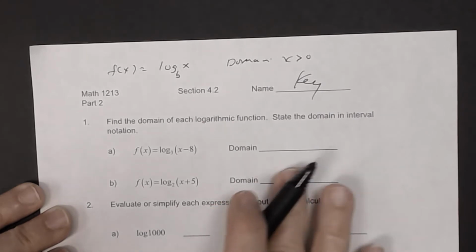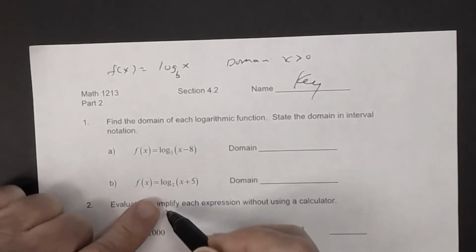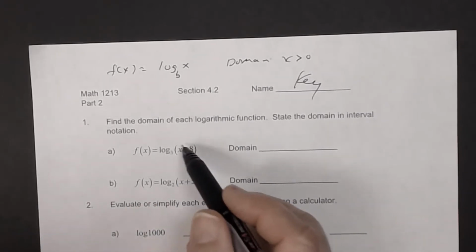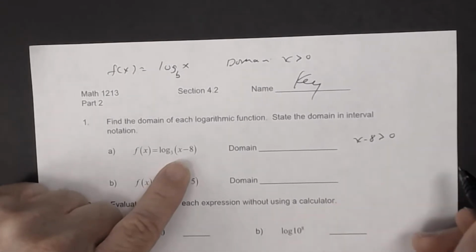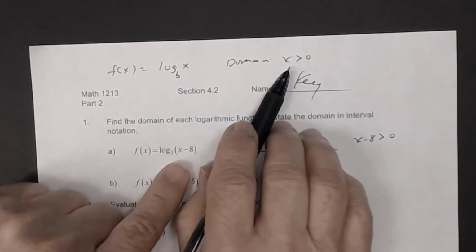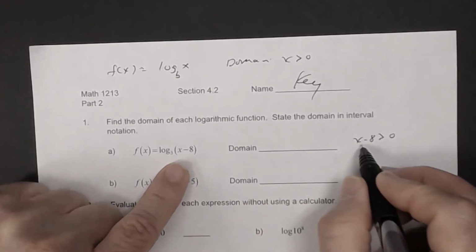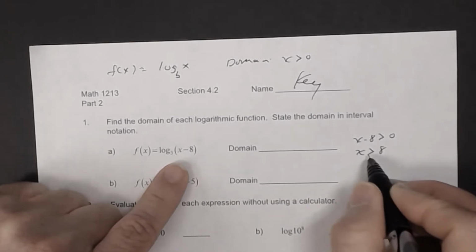Okay? So when we find the domain, notice that regardless of what the base is, as long as it's a positive number and it's not equal to 1, it doesn't matter what the base is. The argument must be positive. It cannot be 0, so that's why you don't see an equal sign. It must be strictly greater than 0. So you set up an inequality like this, and you solve for x, and there's your domain.